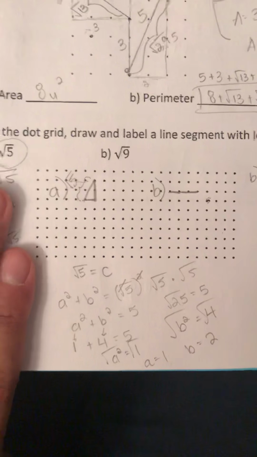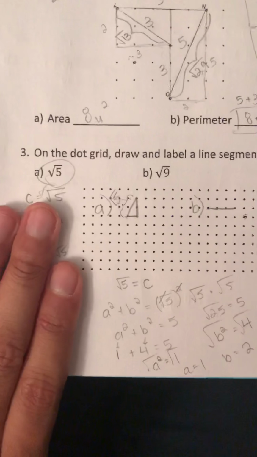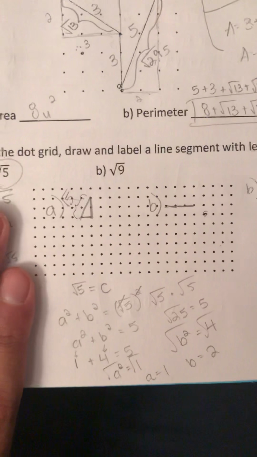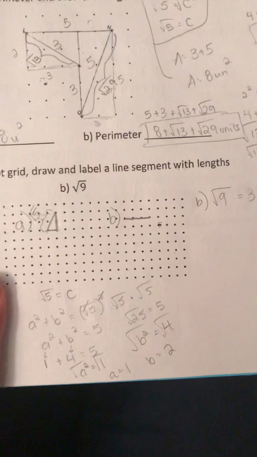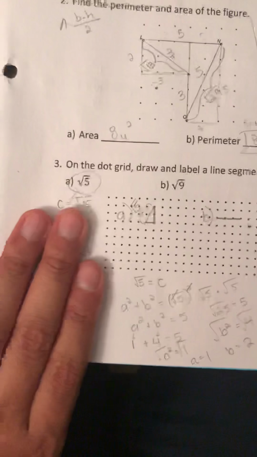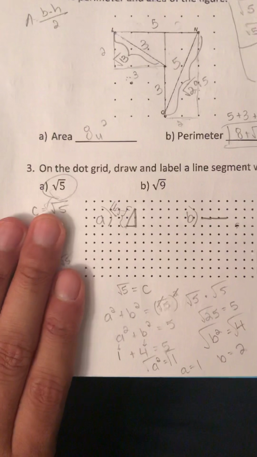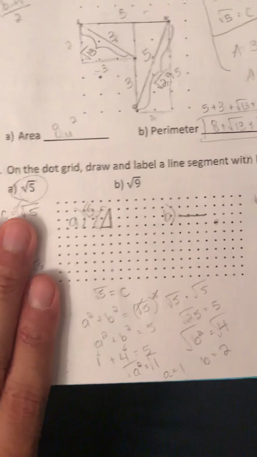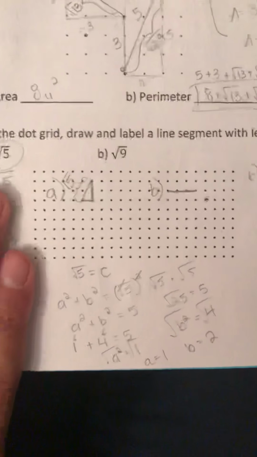Okay, you guys, so I recorded a video earlier, but for some reason, when I tried to upload it to YouTube, it wouldn't let me. So in this video, I'm going to explain how to draw a line segment that is exactly the square root of 5 units long, okay?